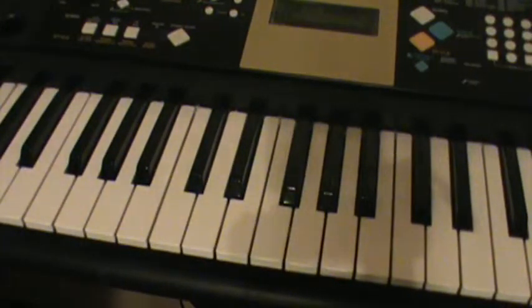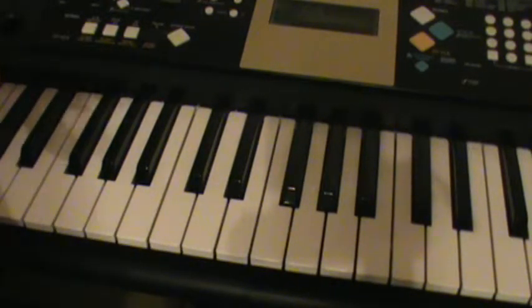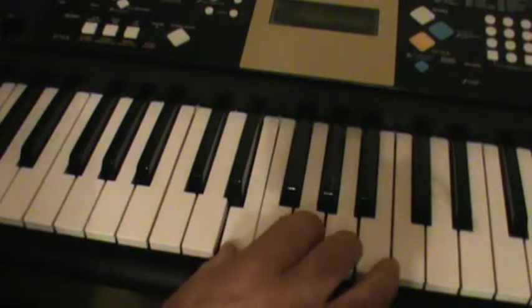Now, here's an interesting thing. Think about your cigar box 3-string guitar. You've got it tuned to GDG, or maybe you've got it tuned to CGC, or maybe you've got it tuned like I do to D, A, D.